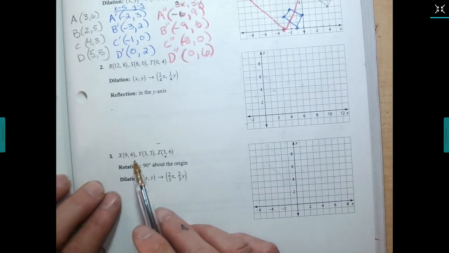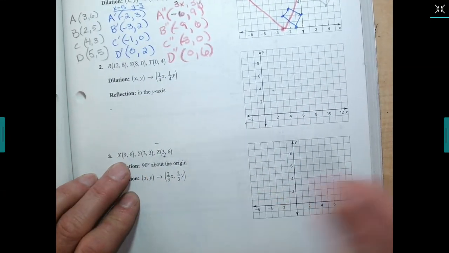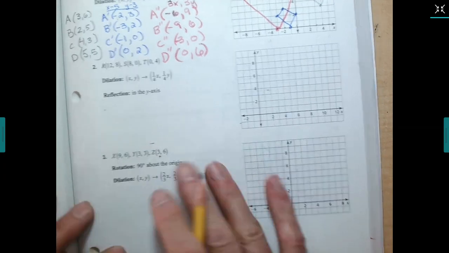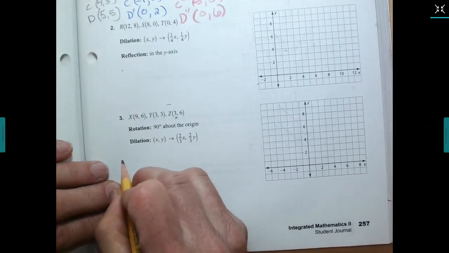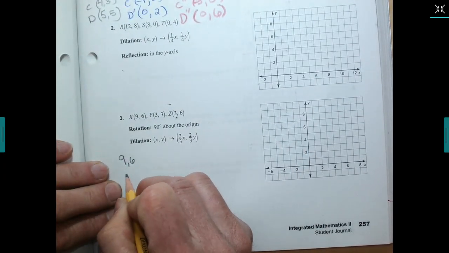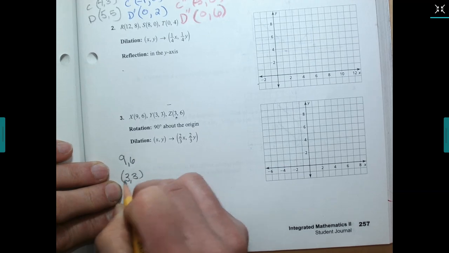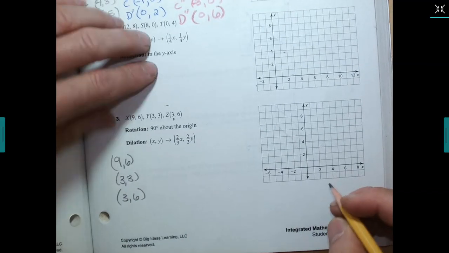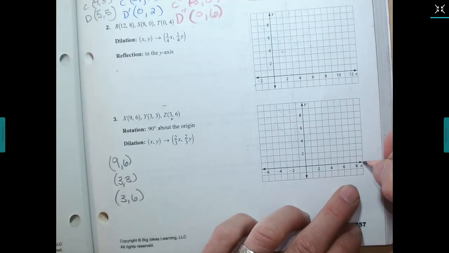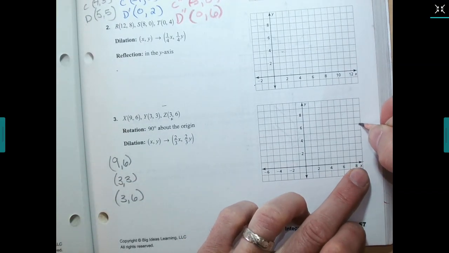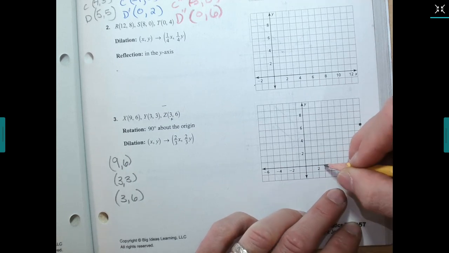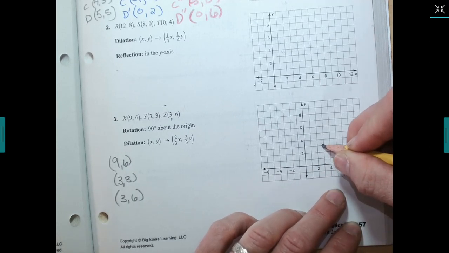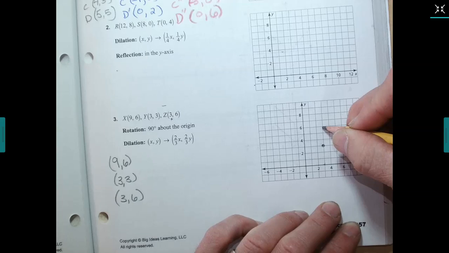Let's take our original. So we have original pencil: 9, 6, 3, 3, and 3, 6. So we have 9, 9, 6, 3, 3, and 3, 6.